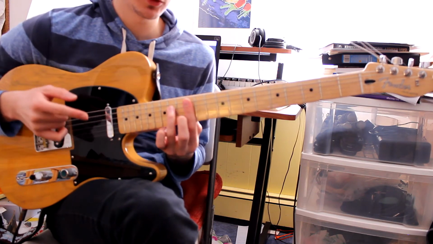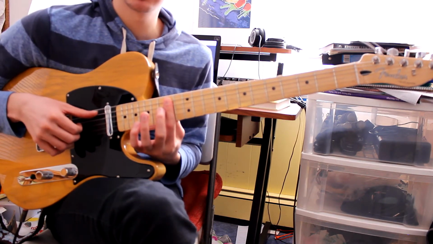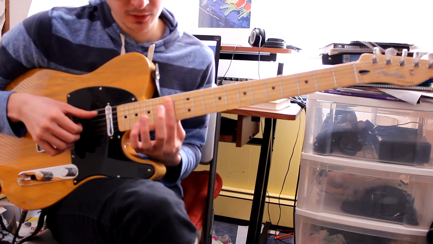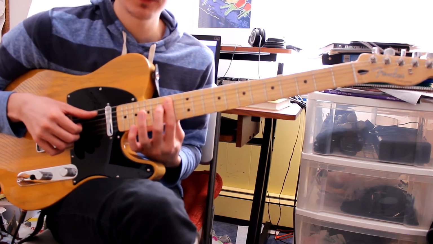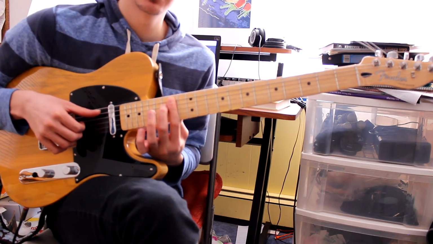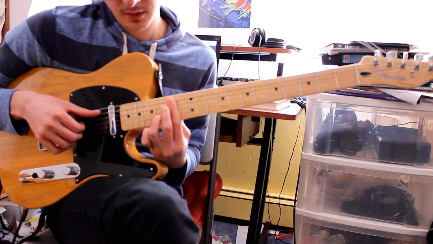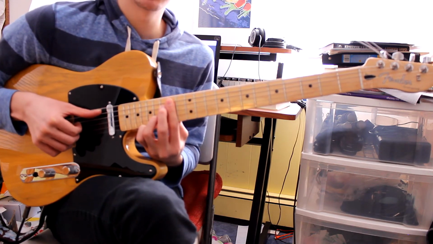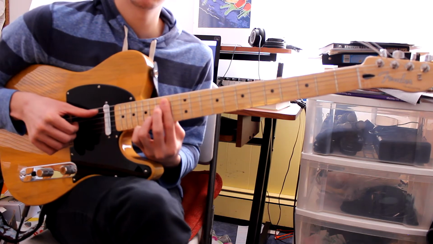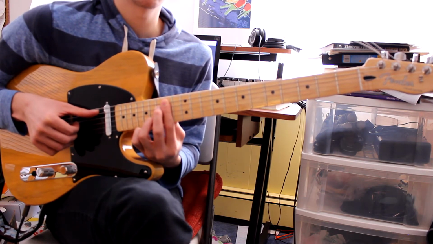So if we move up 2 more frets, bar the 14th fret with our pointer finger, put our middle finger down on the 15th fret of the D string, and put our ring finger down on the 15th fret of the B string, we get a B half diminished 7 chord.